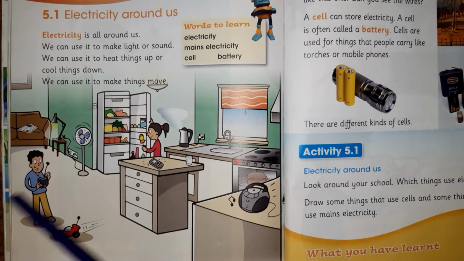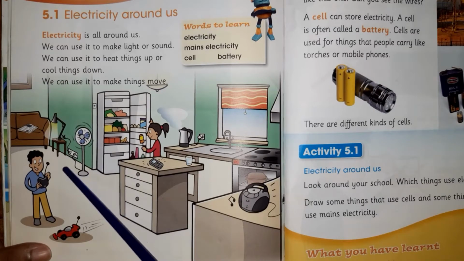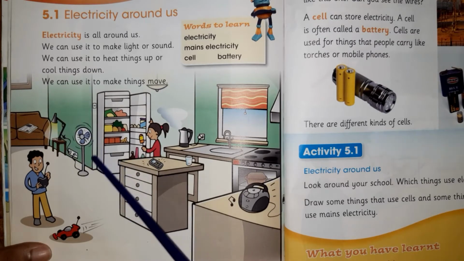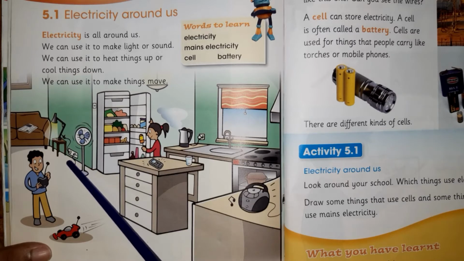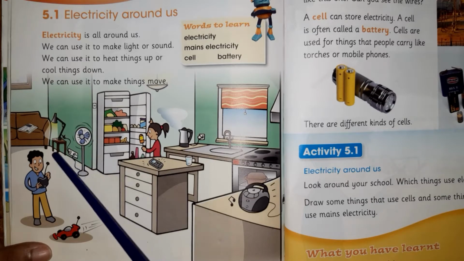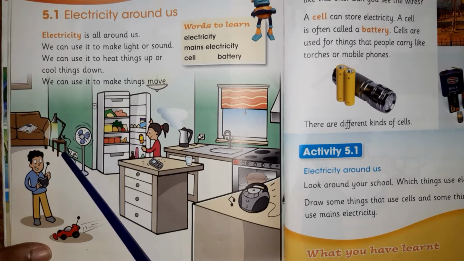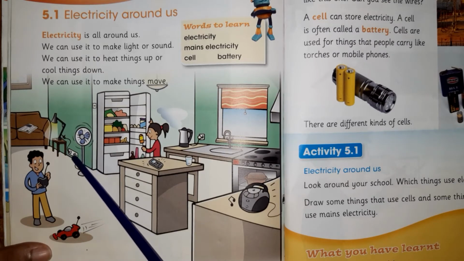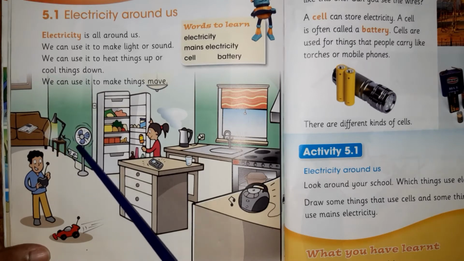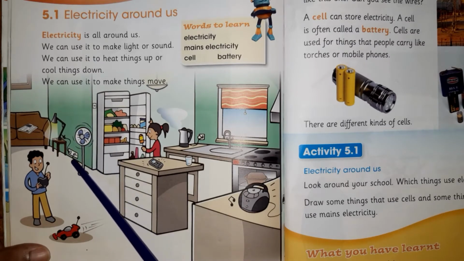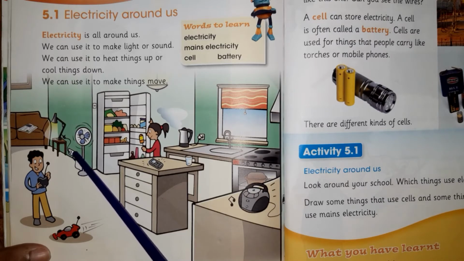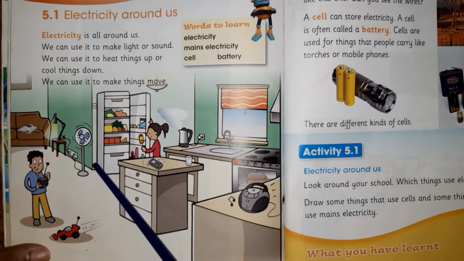Okay, here you can see there is a fan and it has wind. You can see it is a working fan, and the wire of the fan is plugged into a wall socket. What is a wall socket? In your home also you can see some sockets are there in the walls, and from the wall sockets we get mains electricity. So this fan is working from mains electricity, not from a cell, not from batteries. We know that cell is another word for batteries.